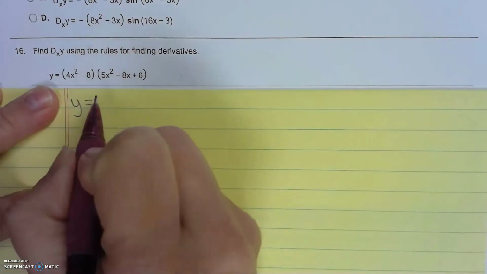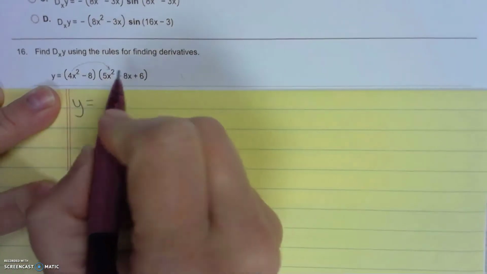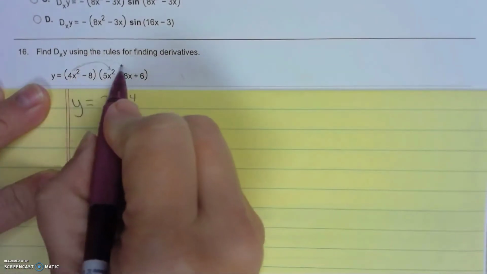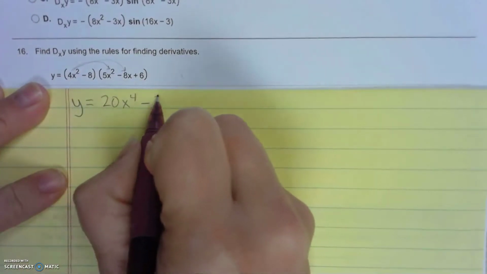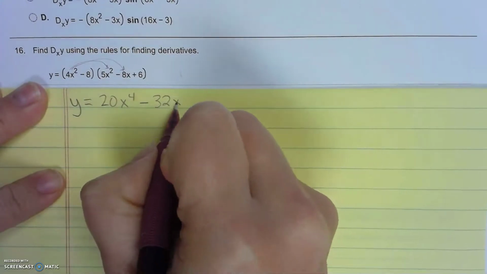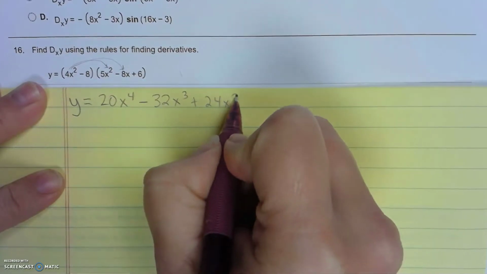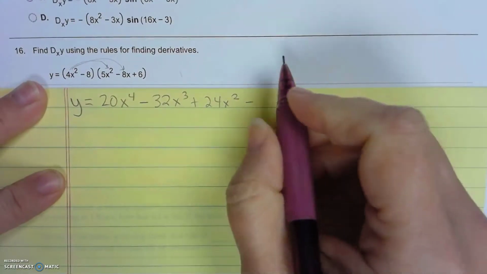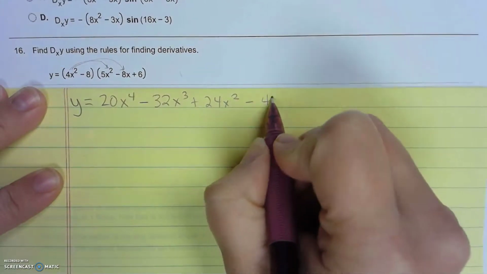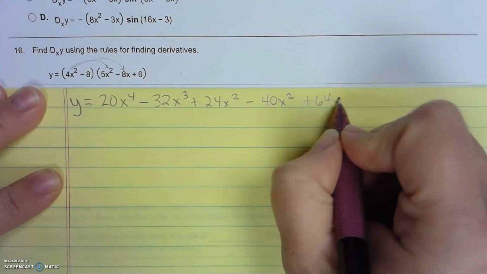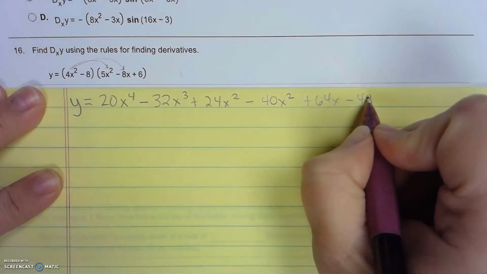So if I rewrite this, 4x squared times 5x squared will give me 20x to the fourth. Then 4x squared times negative 8x would give me negative 32x cubed, plus 24x squared minus 40x squared plus 64x minus 48.